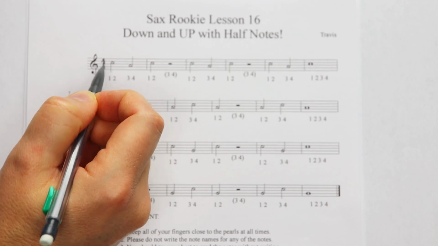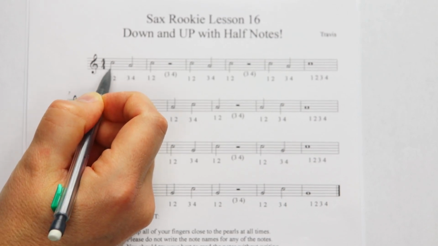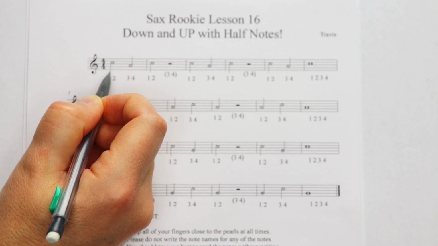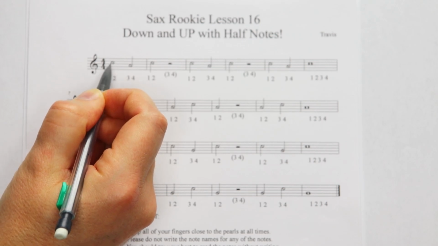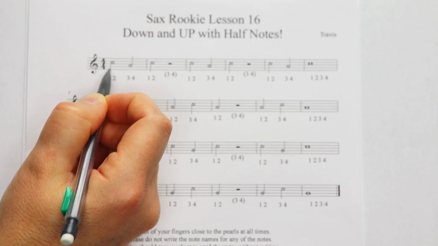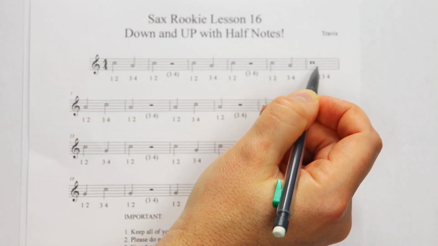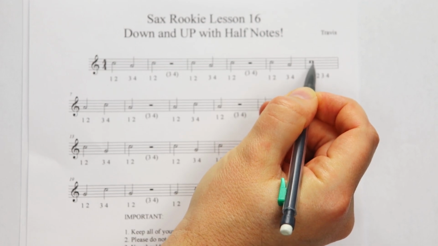So remember, this is what we call a half note. A half note has a stem. We call this a stem, and that's a note head. So this is the note head, and this is a stem. That's a difference from the whole notes that we've learned from the beginning lessons. The whole note does not have a stem.